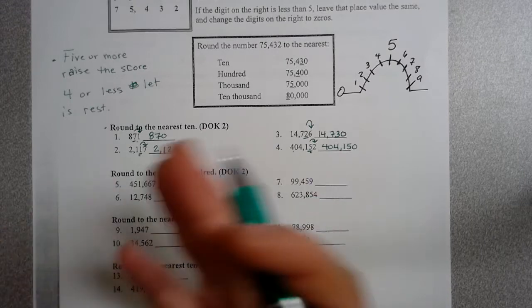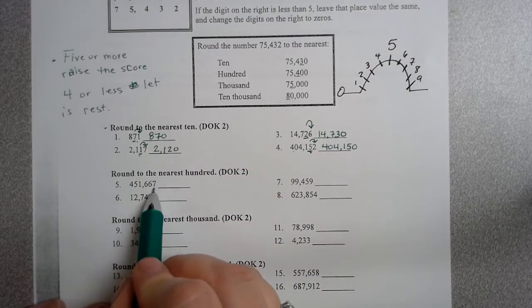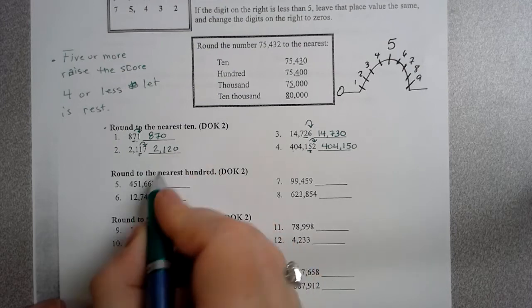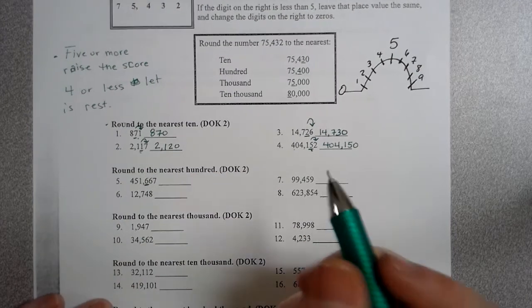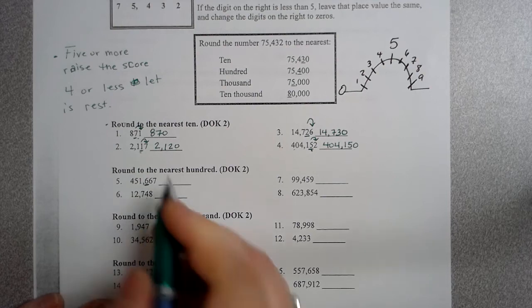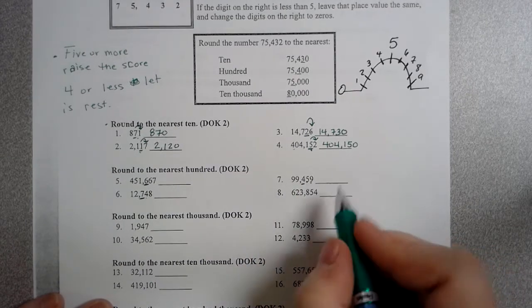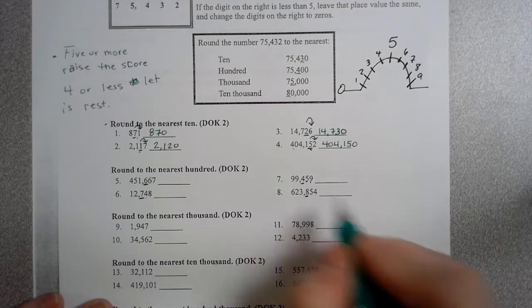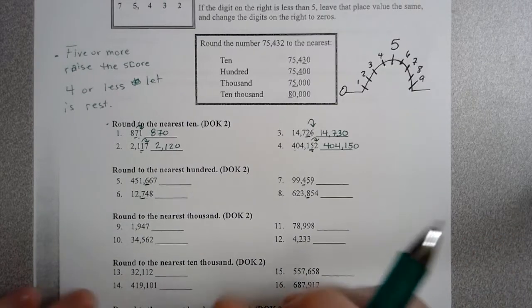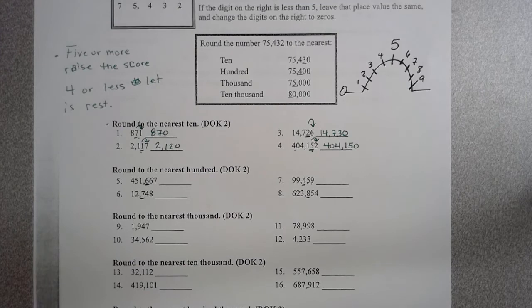So first you got to know where the 100 place is. Remember, ones, tens, hundreds. So underline the hundreds. Let's go ahead and do all of them. Ones, tens, hundreds. Okay, now we have all the hundreds underlined. Now what we're going to do is look to their neighbors. And remember, if their neighbor is 5 or more, the number we're rounding gets to go up 1. If it's 4 or less, they stay the same.